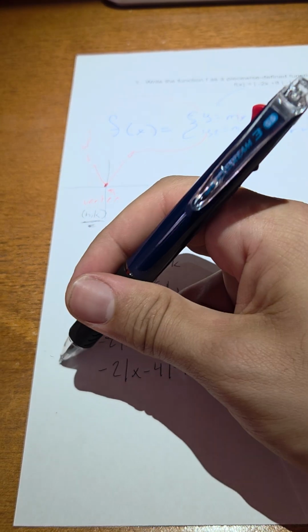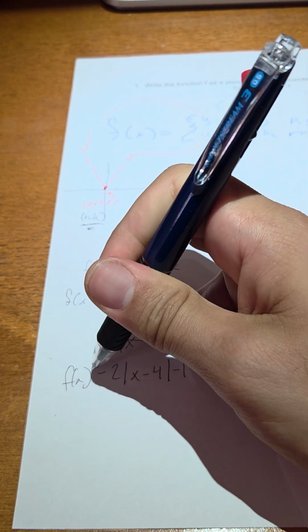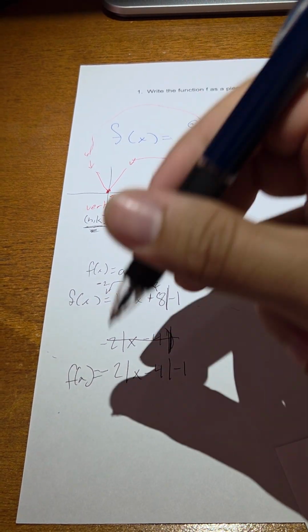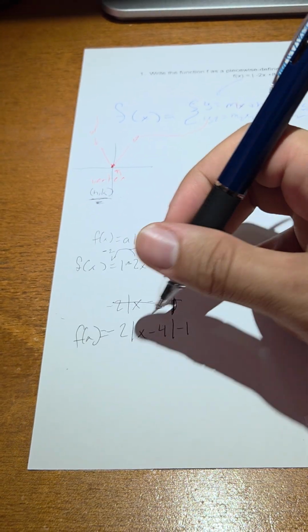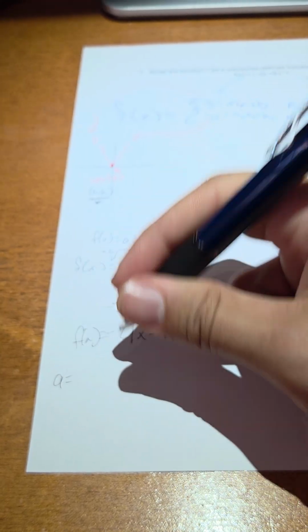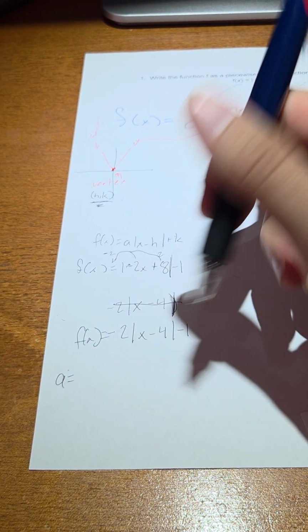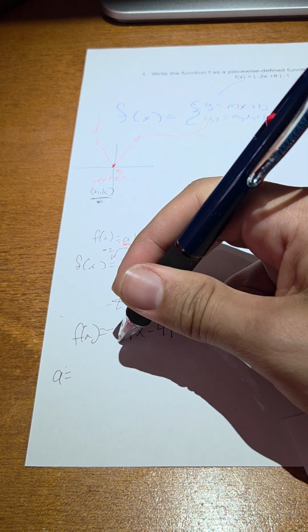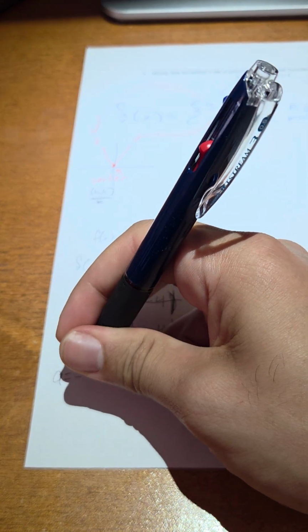All right, so now this looks like this equation, and we can set our a, h, and k. Our a here is the one in front. Our a is negative 2.